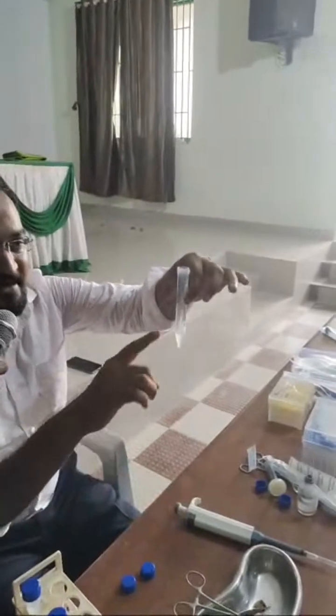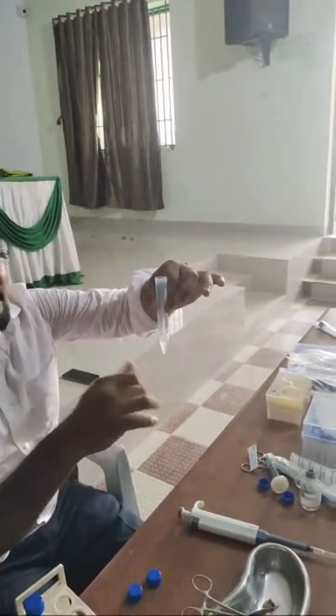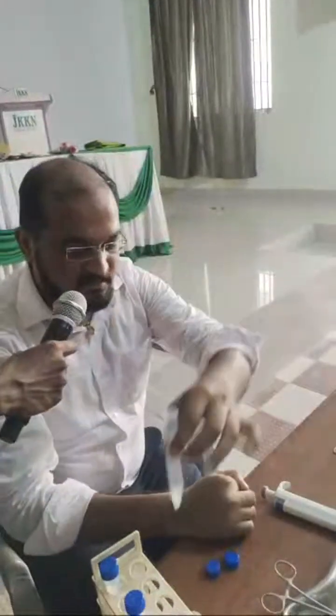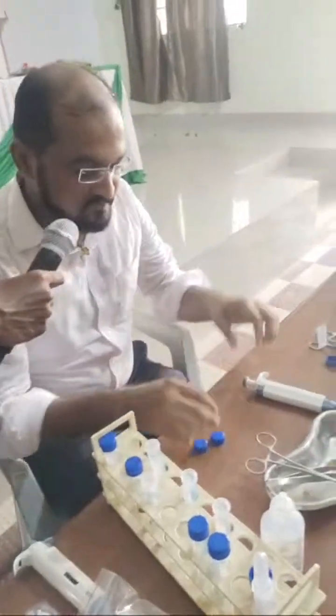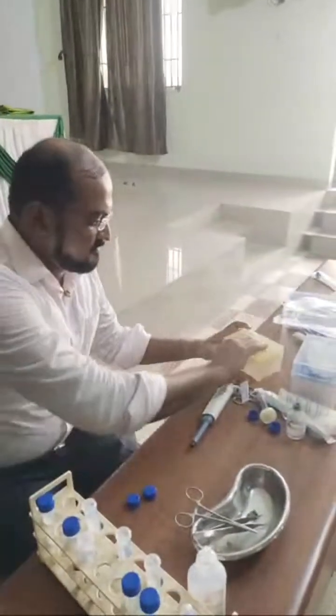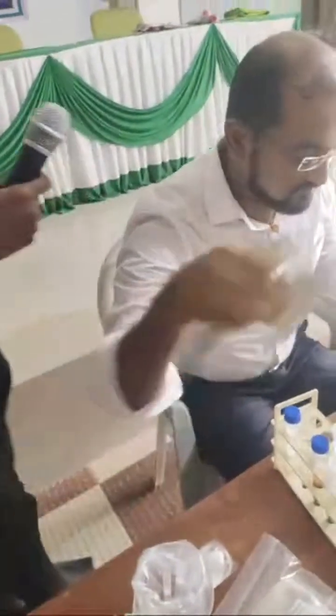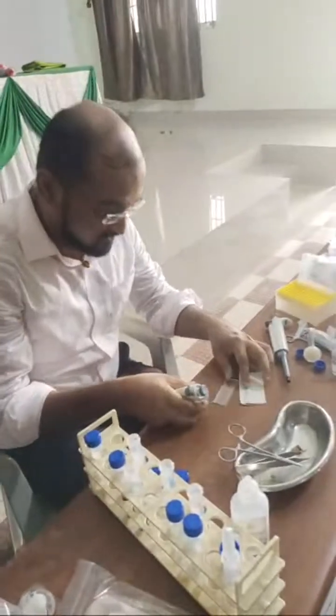Okay. Now I am going to take 10 microliter from this buffy coat, stained with the dye, and then we are going to view it on the counting machine. There you go.